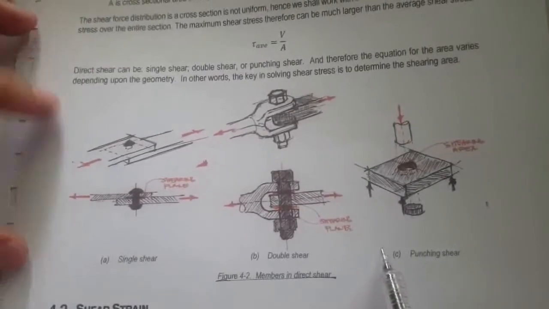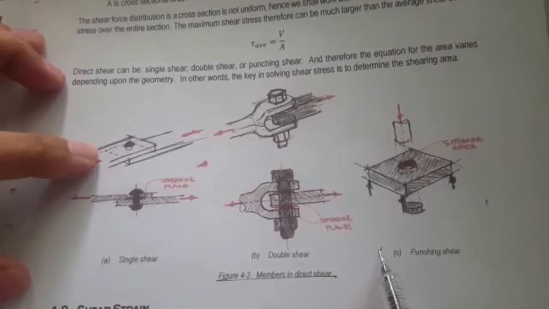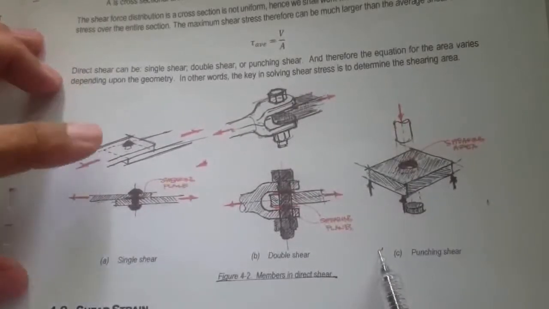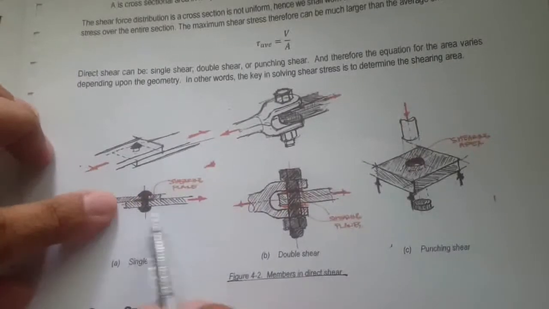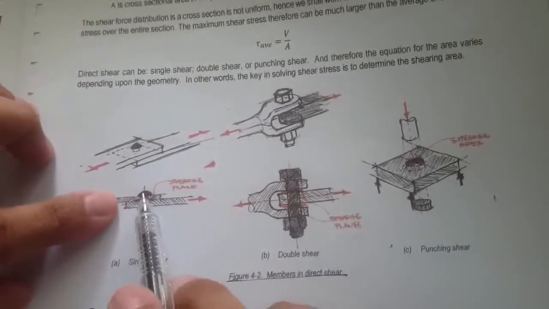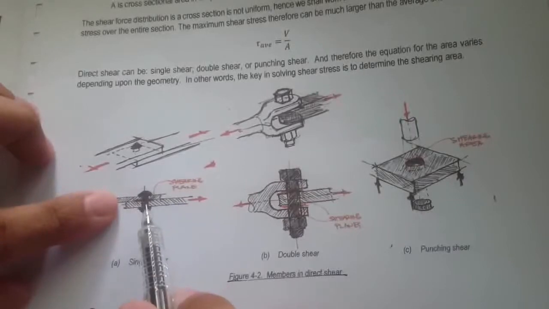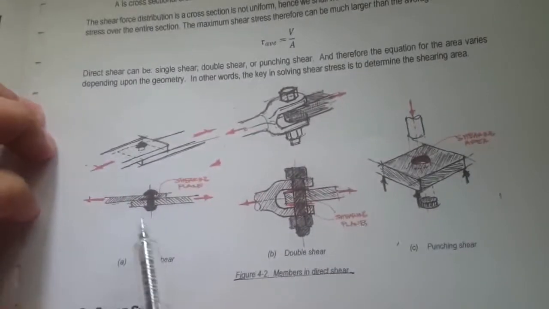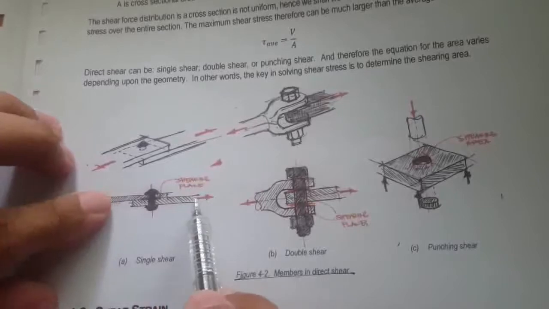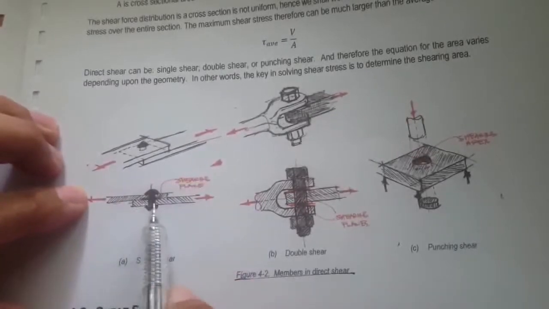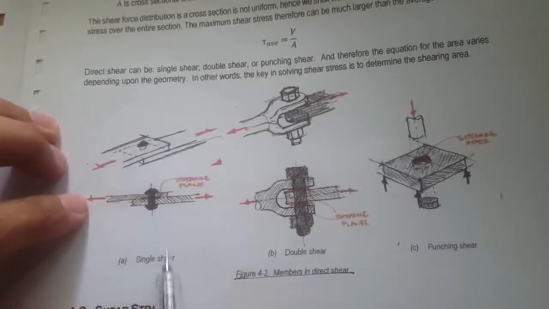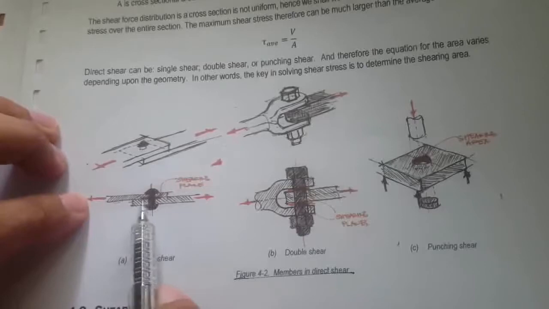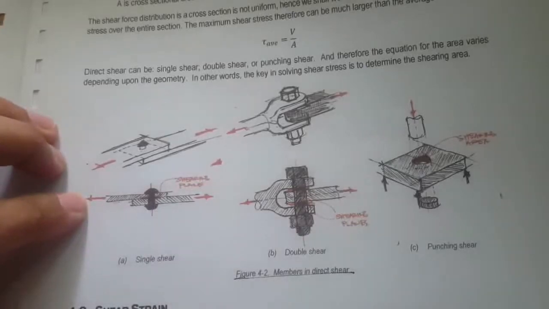For example, we have these two, let's say, tension bars right here. Once you try to pull this apart, and this tension bar is being fastened by a rivet, then the rivet will experience a shearing stress right here. So this is single shear simply because the shearing plane is only one.